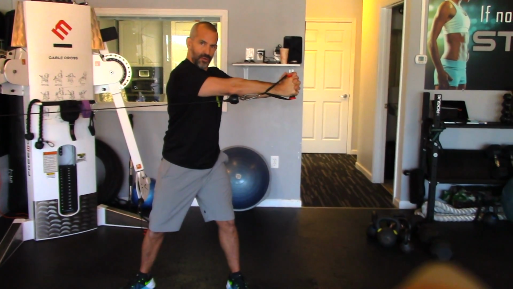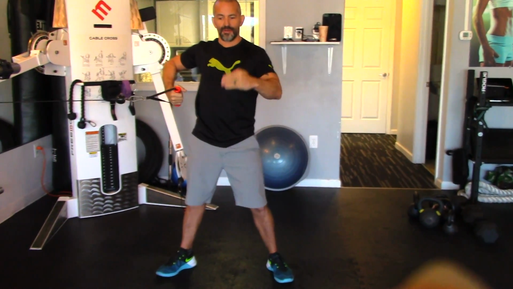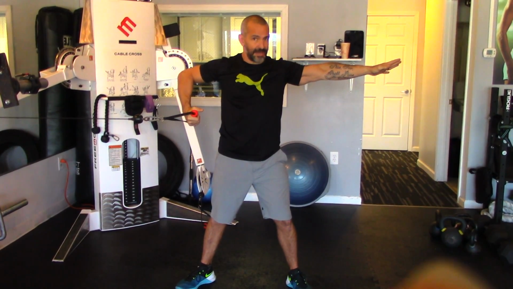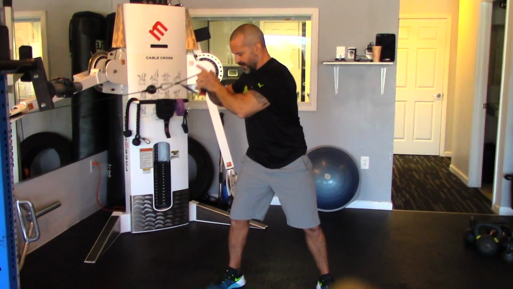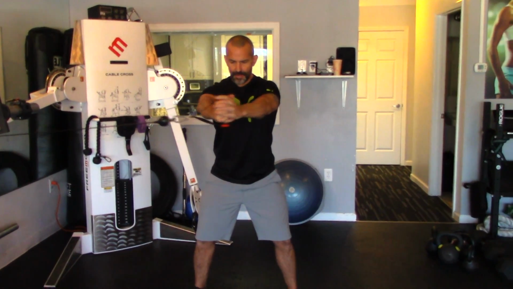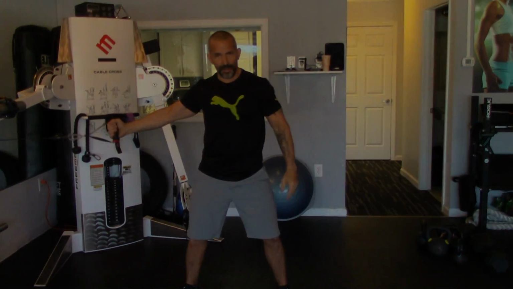Now, I'm not a huge fan of crossing over and going this way because the lever arm is getting shorter. There is less resistance from the center to the opposite side. Therefore, you're not deriving the same amount of benefit. Once again, over top of the inside foot, exhale, inhale before you start the range of motion.